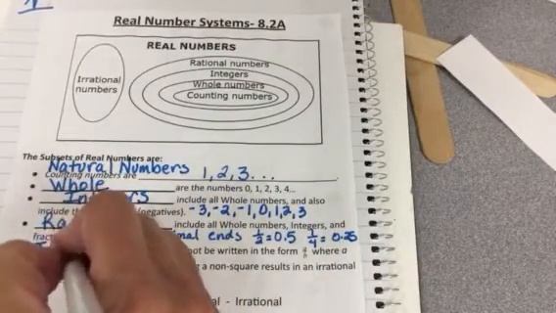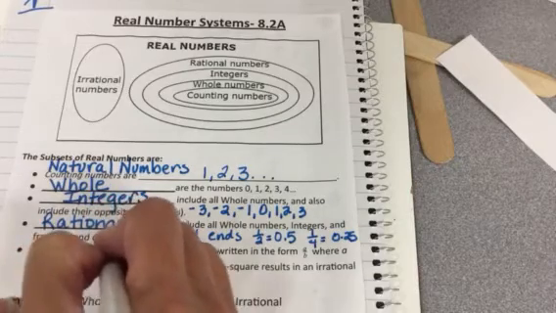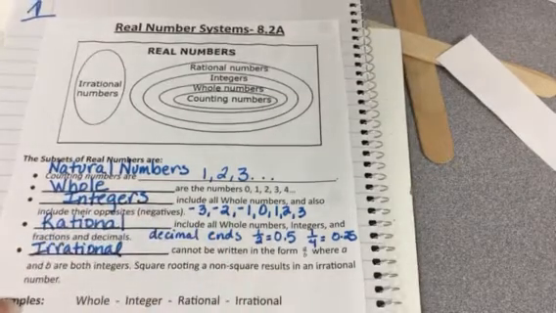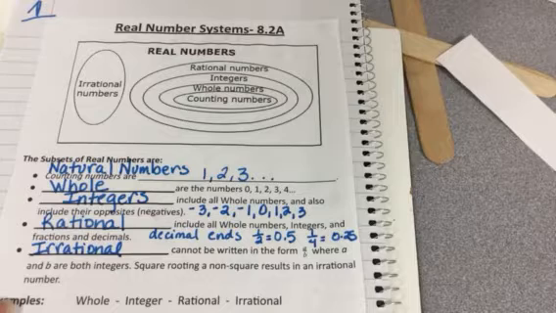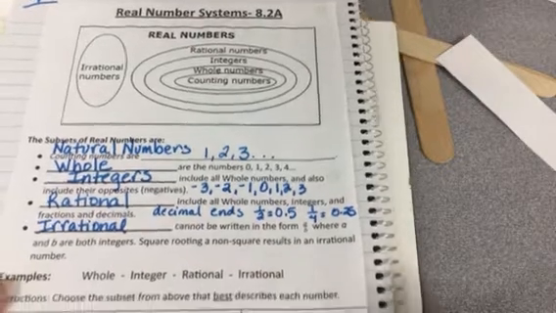Irrational numbers, on the other hand, do not end. They cannot be written in the form of a fraction where a and b are both integers. The square roots of non-square numbers result in an irrational number.